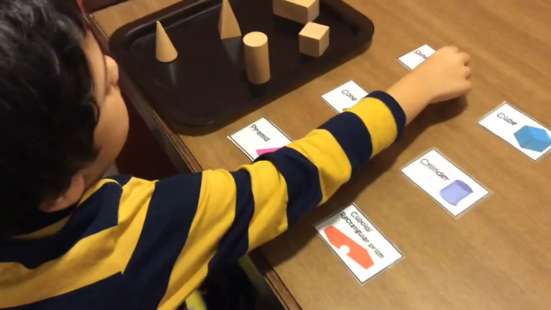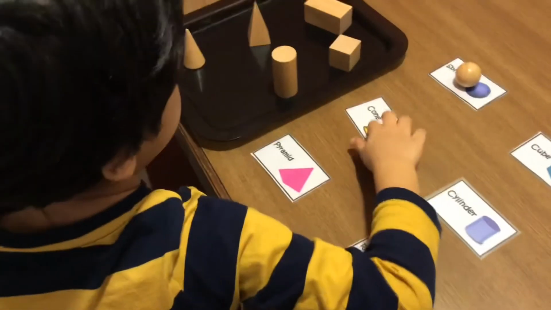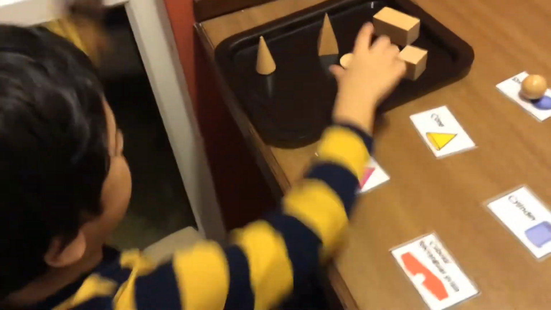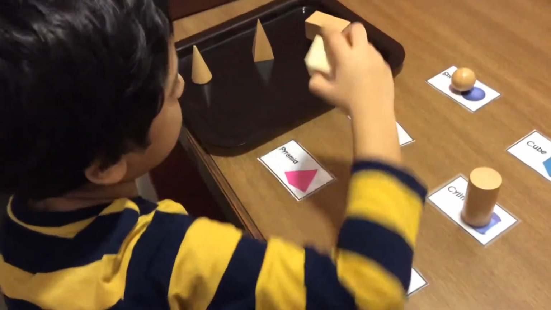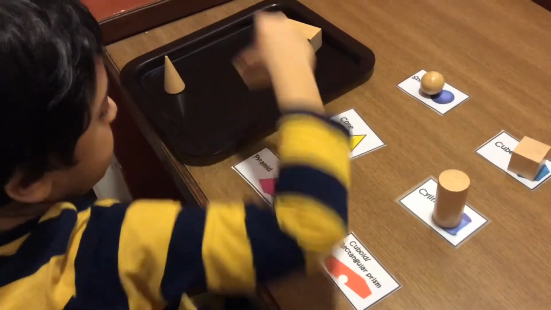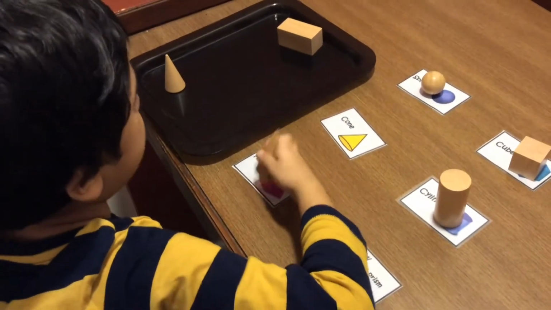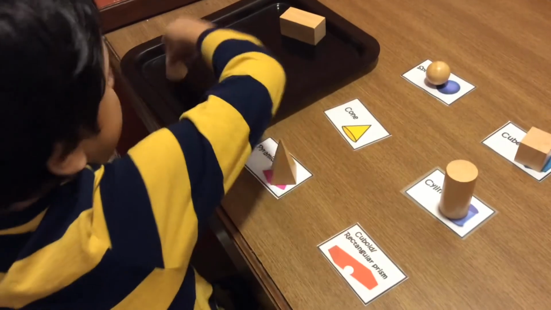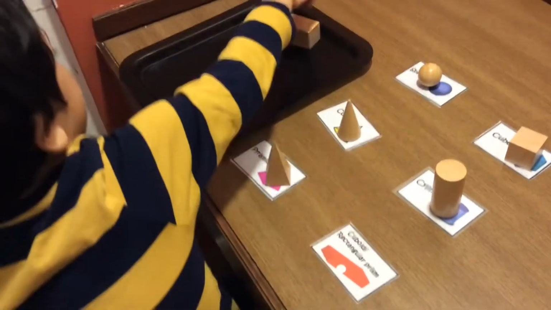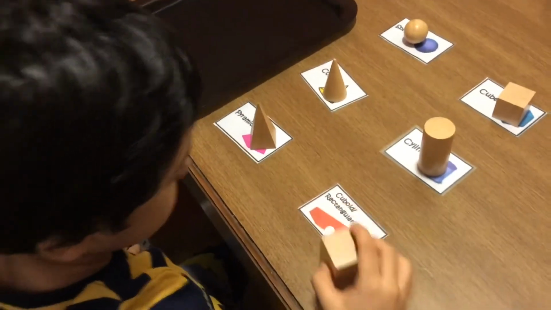What is this shape called? Sphere. Next one. Cylinder. Yes, cylinder. Very good. Cube. Where's the cube? Very good. Pyramid. Very good. Cone. That's right. This is a cuboid. Good job. Give me a high five.